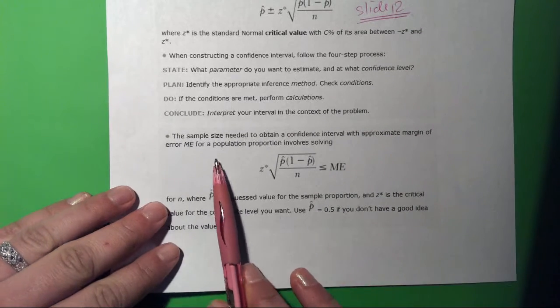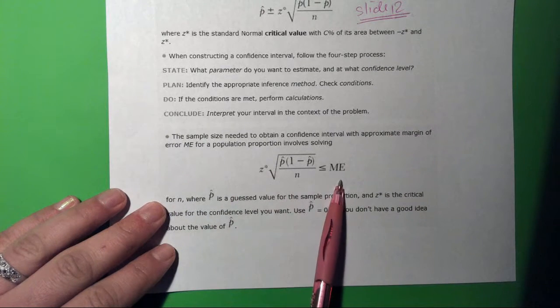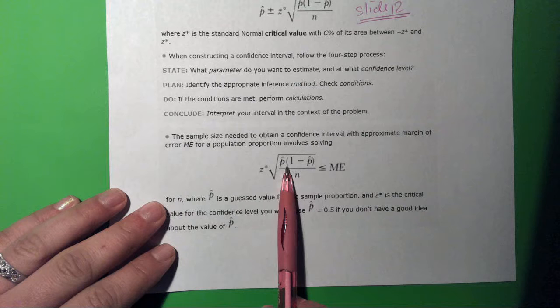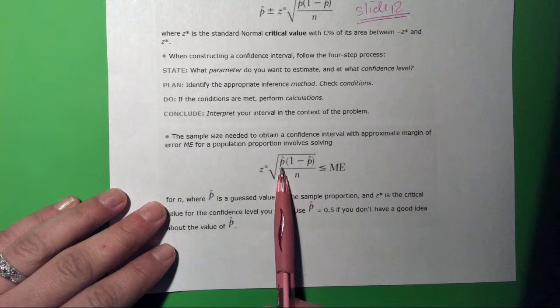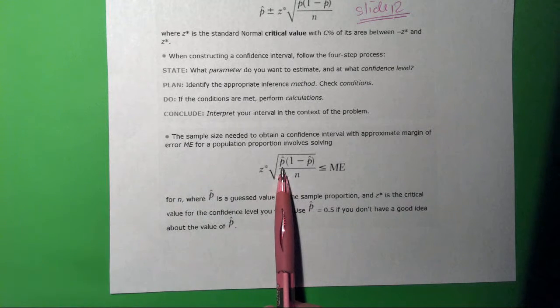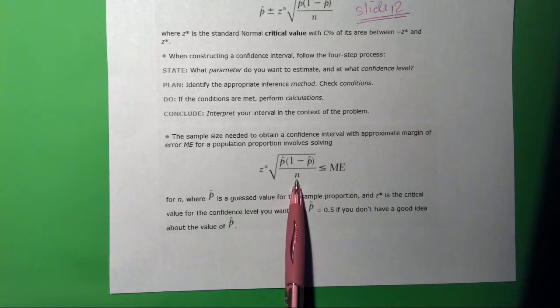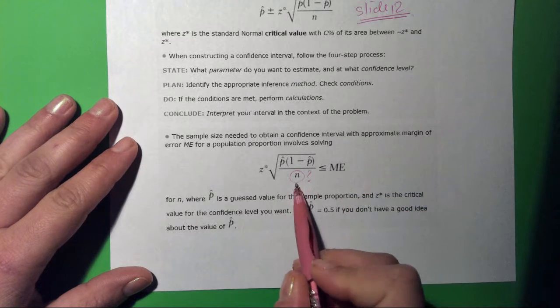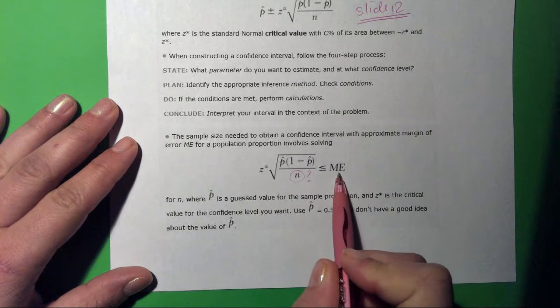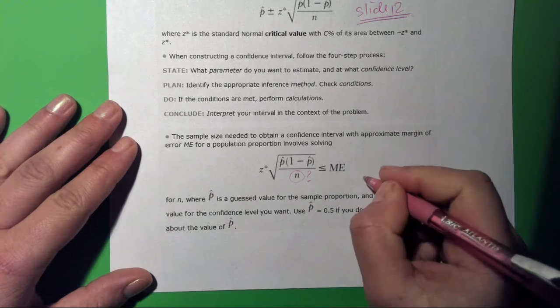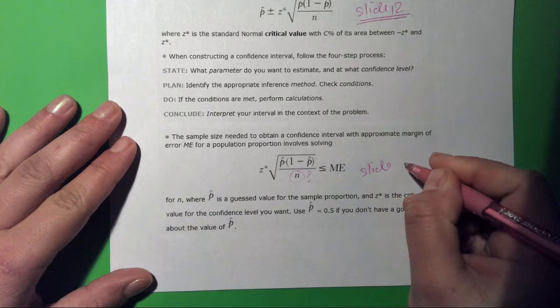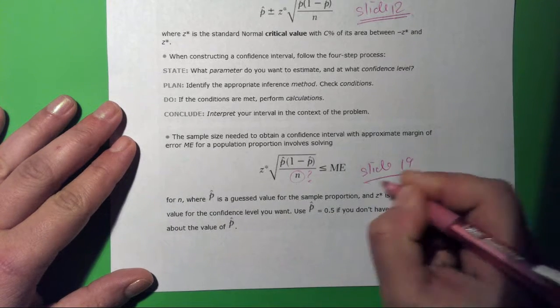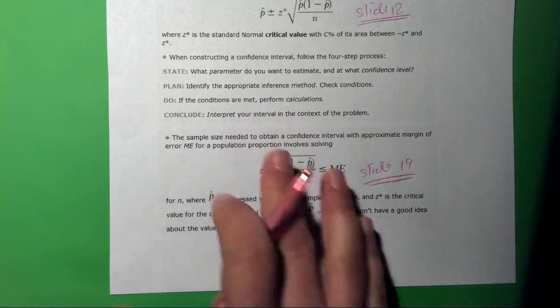And then last but not least, how do you know how much of a sample size you actually need? In order to do that, we need to know, first of all, our critical value, and then we need to know the population proportion. We don't know this. This is usually what we're going to find. Okay, how large a sample do we need? But we need to know what our margin of error needs to be. So this is going to be slide 19. Okay, so I'm going to do 3 slides for this.